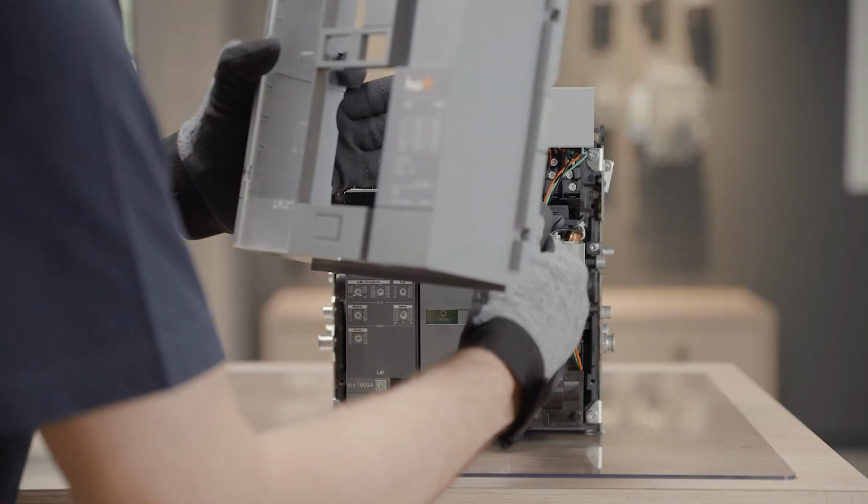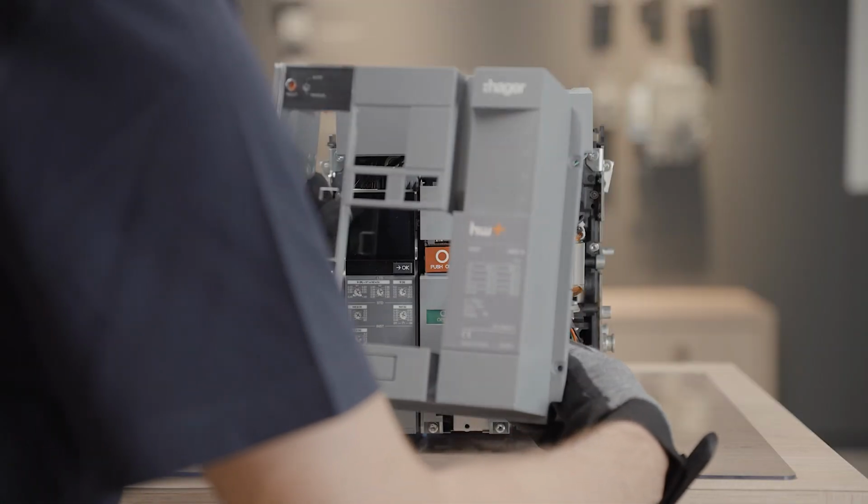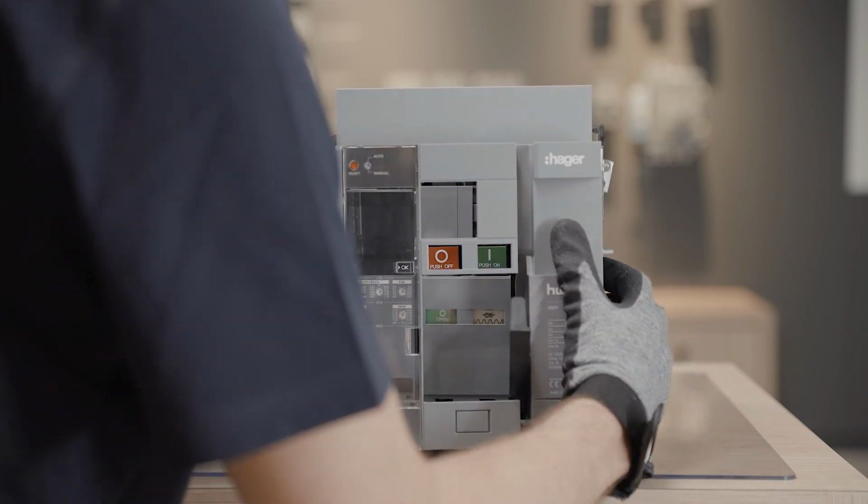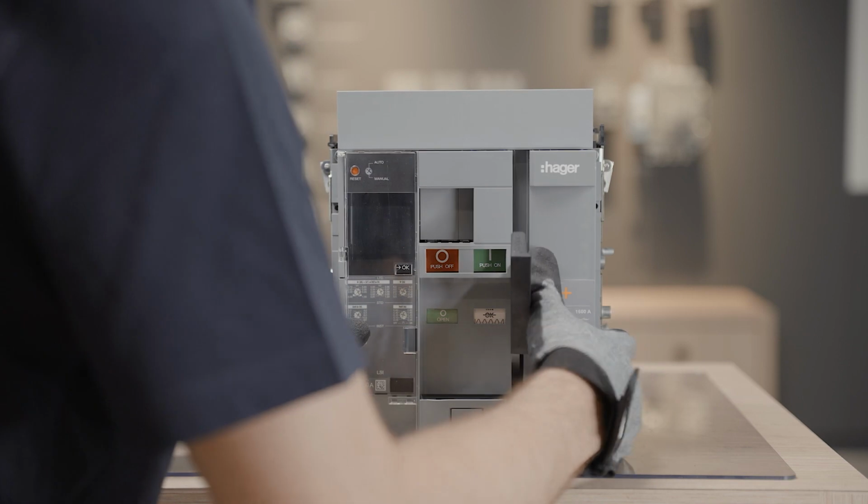To put back the front cover of the ACB, pull on the handle to ease the mounting of the cover. Place the cover, screw in the 4 screws.